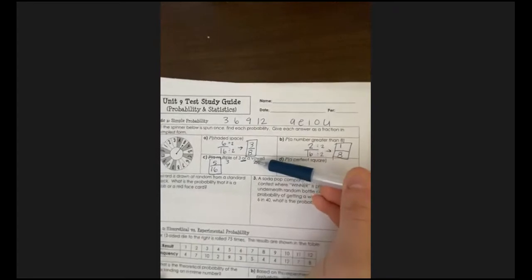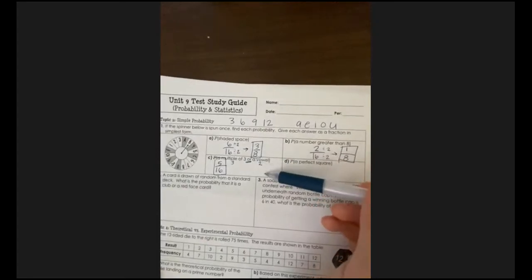Okay. Did this one make sense? Because I know sometimes when it's asking for two different things, it kind of gets confusing. So, did everybody understand this one, how to do it?